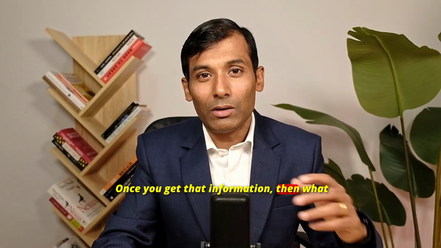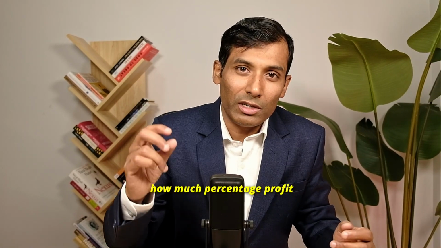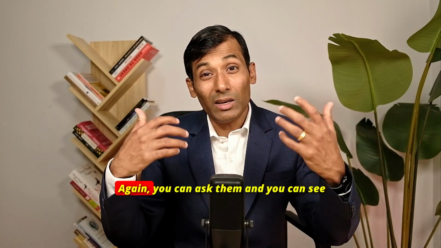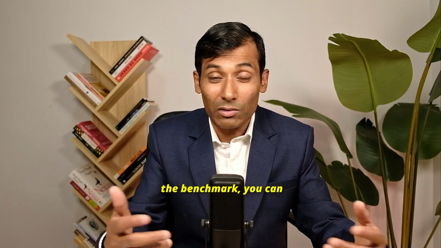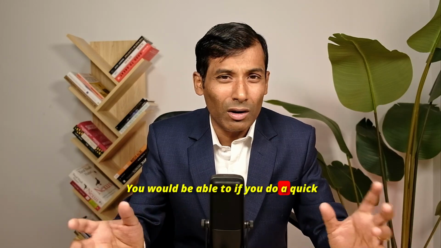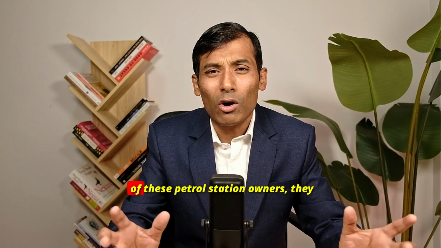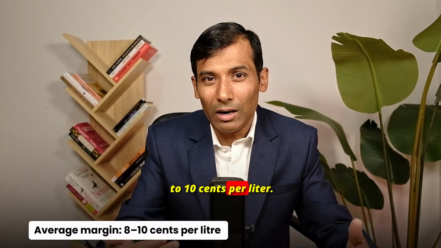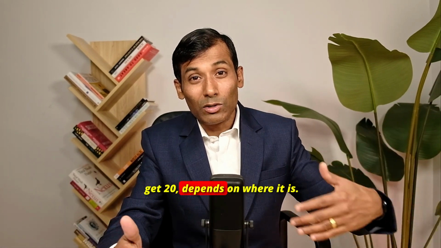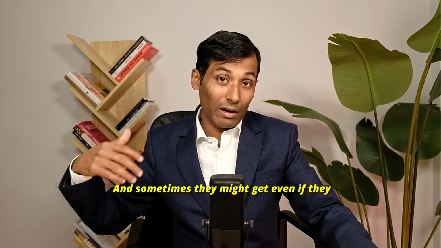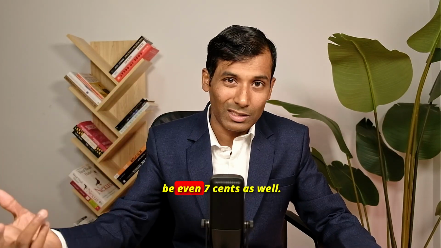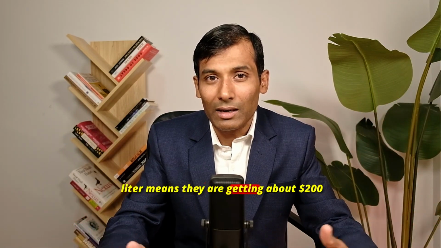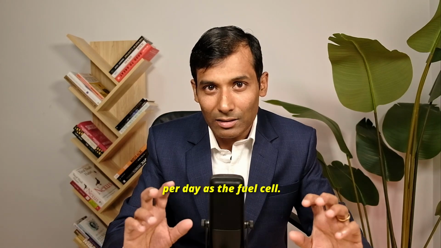Once you get that information, then you need to know what profit they keep per liter. Let's say 10 cents, 5 cents, whatever. Again, you can ask them and you can see the benchmark, the industry standard. If you do a quick search, you'd be able to see that most of these petrol station owners generally get to keep about 8 to 10 cents per liter. Sometimes they might get 20, depending on where it is. And sometimes, even if they are being competitive and trying to get more business, it could be even 7 cents. So average 10 cents. That means if it is 2,000 liters, they are getting about $200 per day from fuel sales.